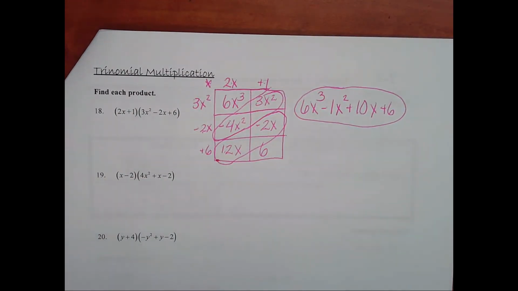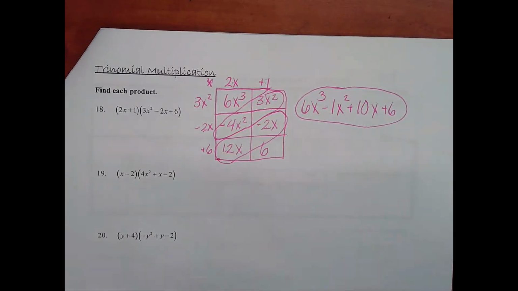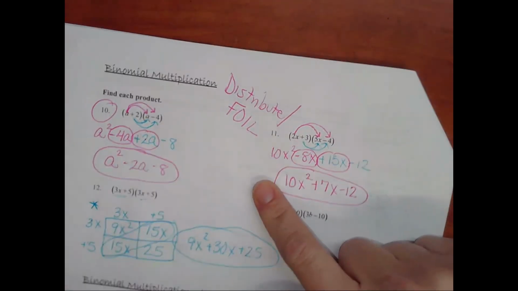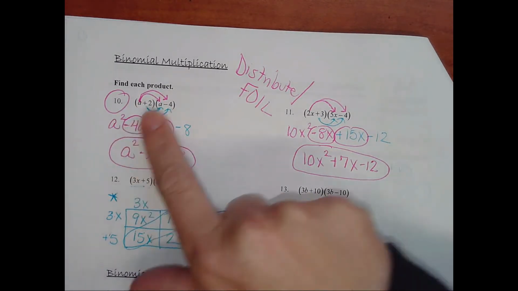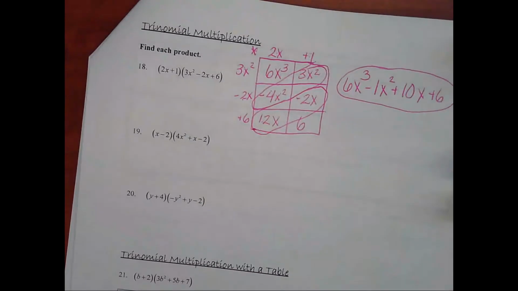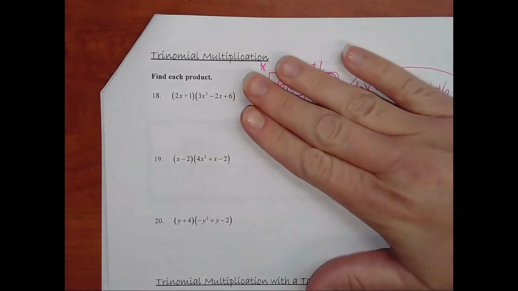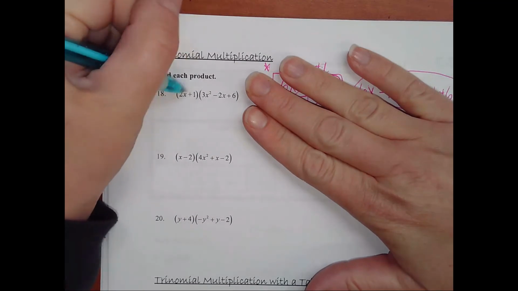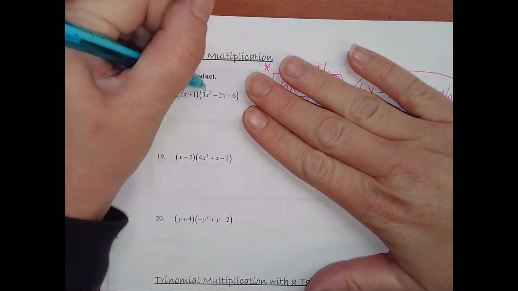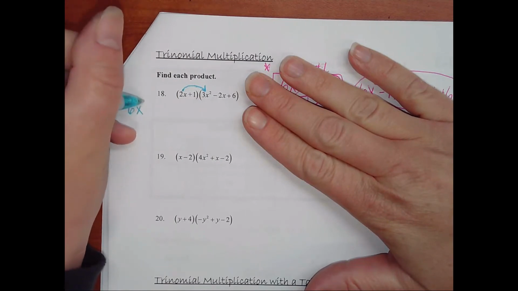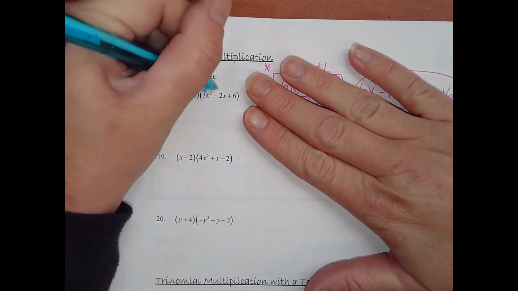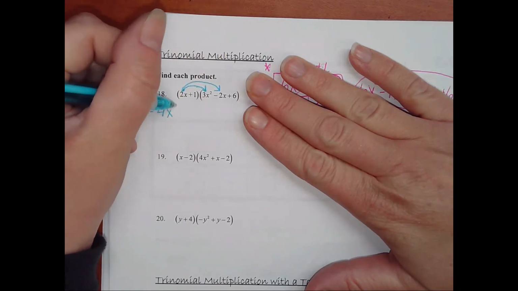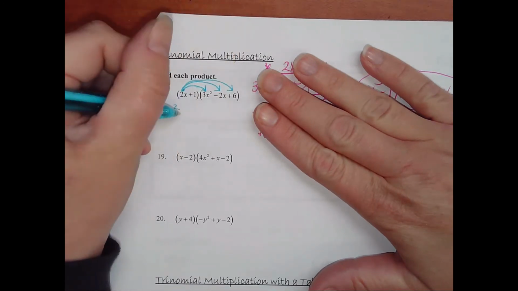Now let me show you the other way to do this. The other way would be using distribution. I think you're going to like this way better once you see what you have to do here. So just like the FOIL method, when you distribute, you have to make sure that you multiply everything from one set of parentheses to everything in the other set of parentheses. So we're going to pretend like this doesn't exist. I have to take the 2x and multiply it by everything over here. So 2x times 3x squared is 6x cubed. That's a 3. Add your exponents. 2x times negative 2x is negative 4x squared. 2x times 6 is 12x.